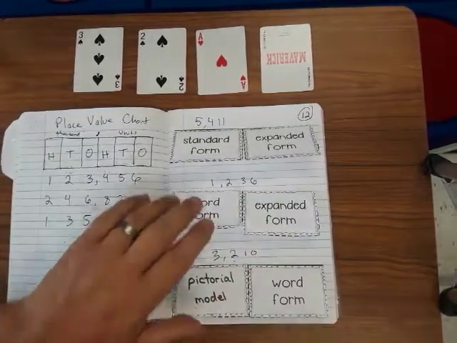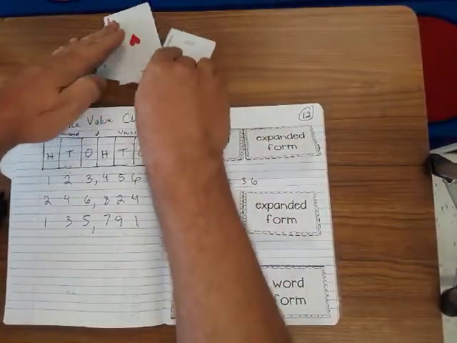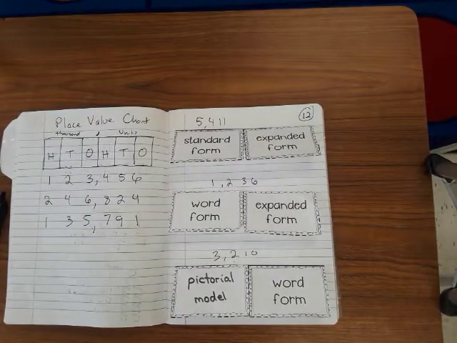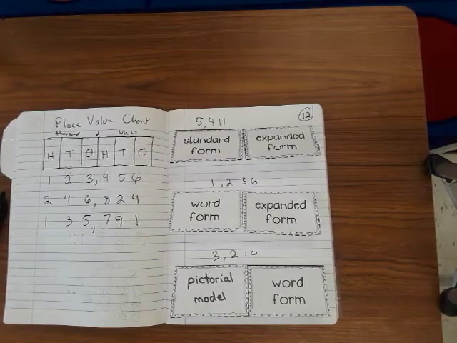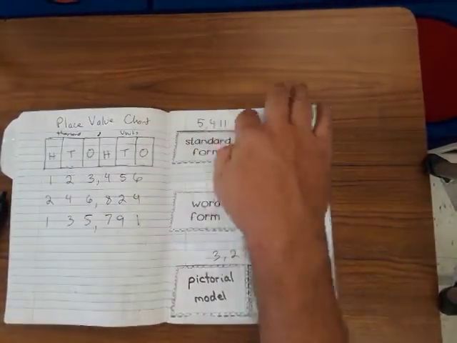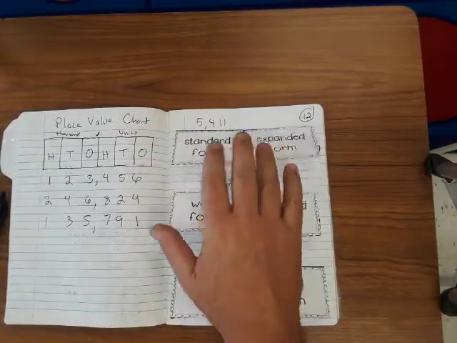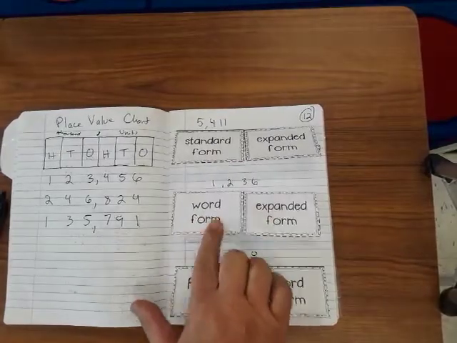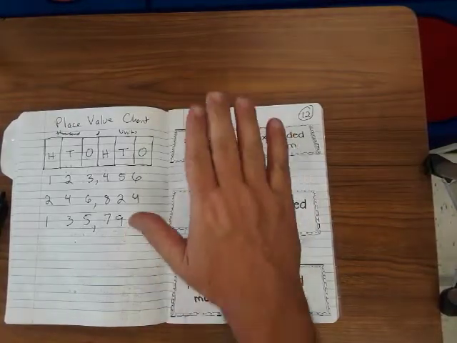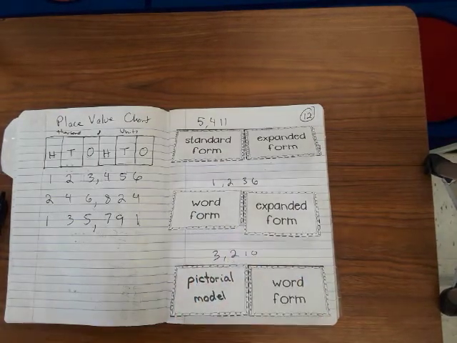So what I want you to do is go ahead and just pick. You can use all three if you like I did. You could use just cards if that's all you have. If you don't have dice or a die and cards, you can use those number cards to produce all your numbers. That's perfectly okay. And if you don't have the tabs, that's okay too. Just go ahead and make your number in standard form, and you can write standard form, expanded form, pictorial model, and word form, and just go ahead and do the same activities and write in your journal. That way you have some examples of all the stuff that we've learned this week.